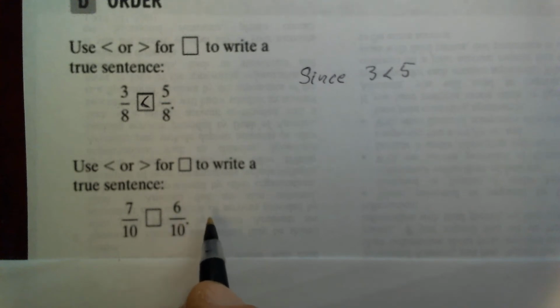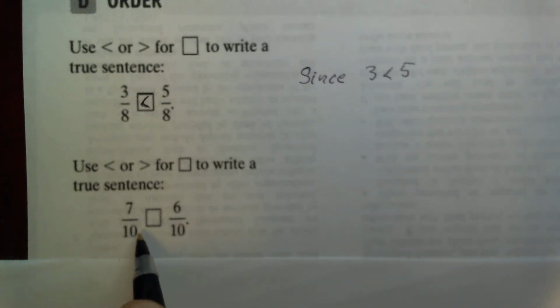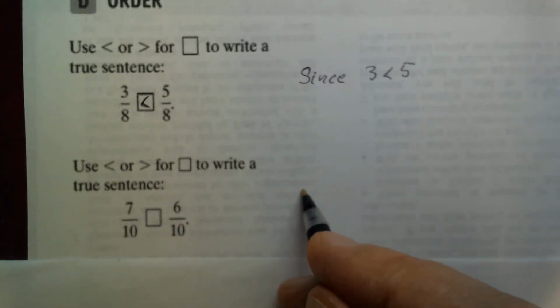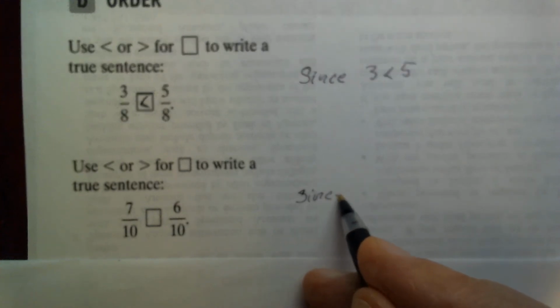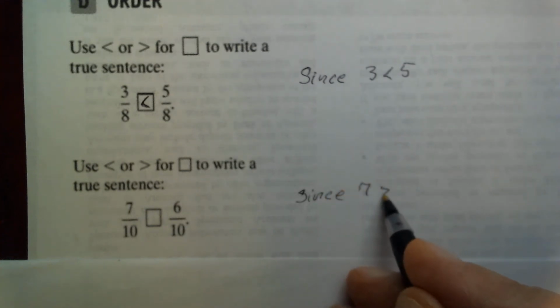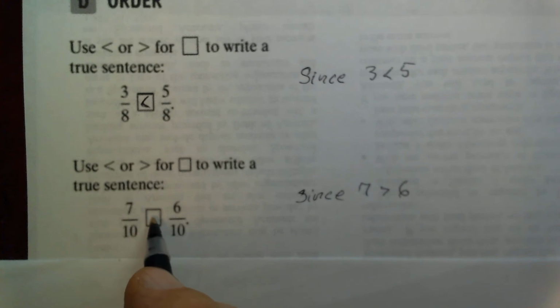Similarly, for the next exercise, use less than or greater than for this box to write a true sentence. Again, the denominators are the same, and since 7 is greater than 6, 7/10 is greater than 6/10.